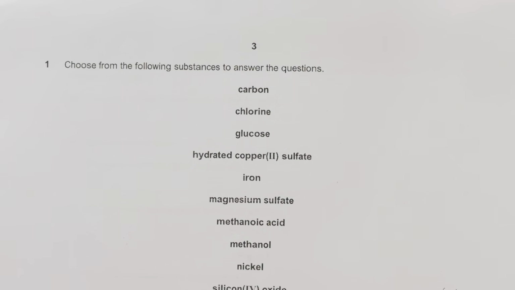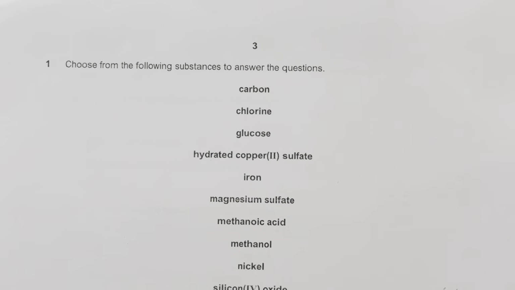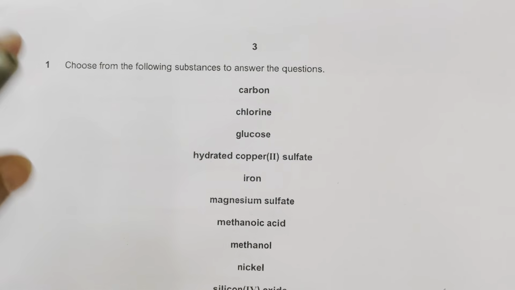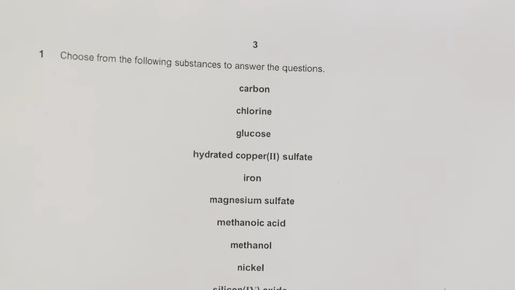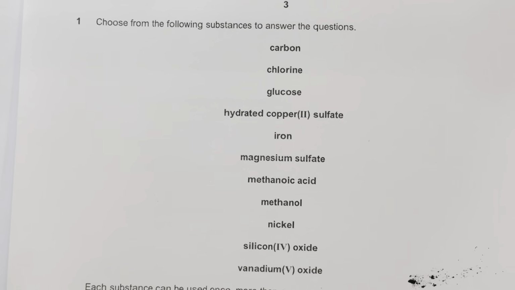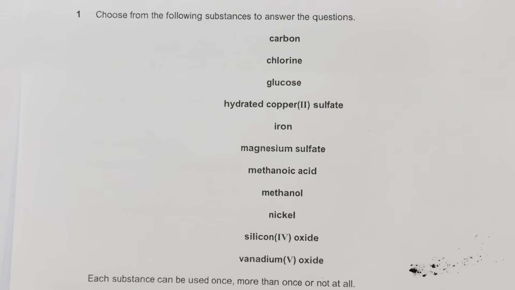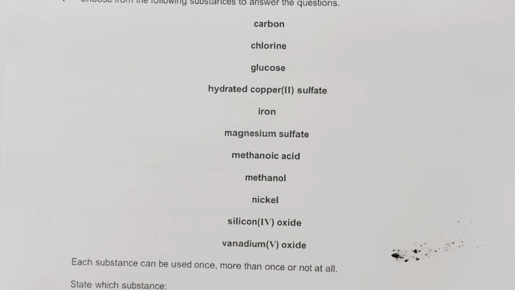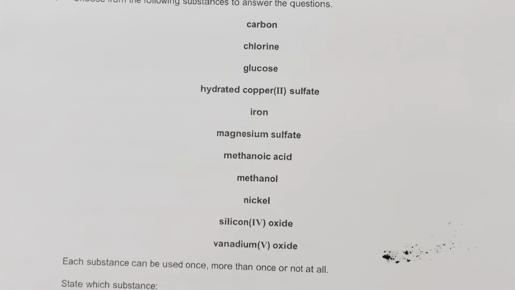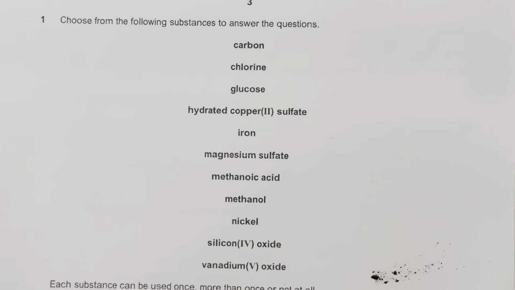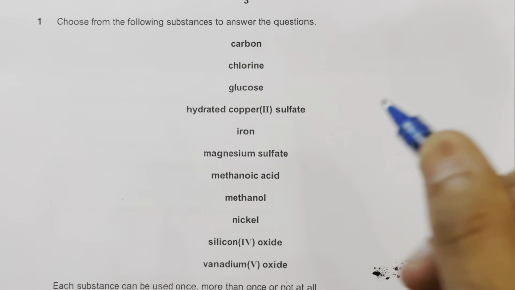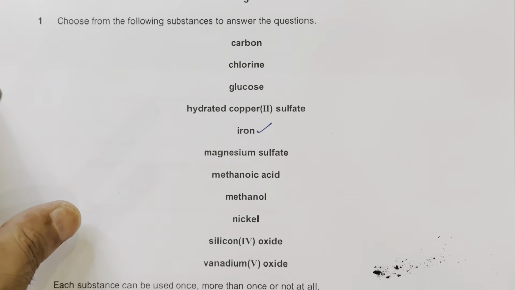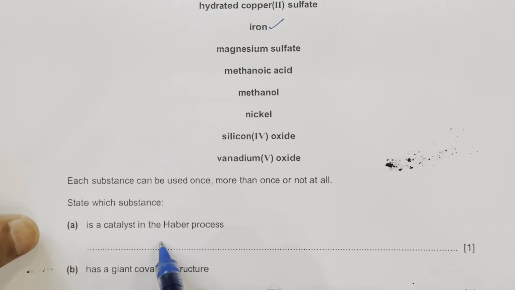Question number 1 is that choose from the following substances to answer the question. Okay, we have been given a list of elements and compounds. Each substance can be used more than once or not at all. State which substance is a catalyst in the Haber process. We know that the catalyst used in the Haber process is iron. So we're going to write our answer here, iron.